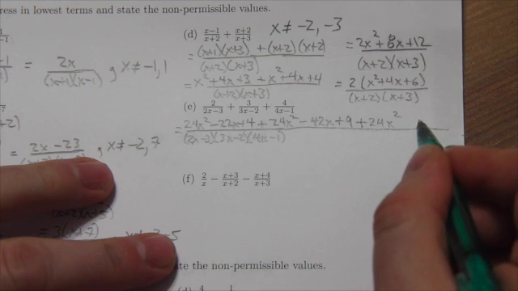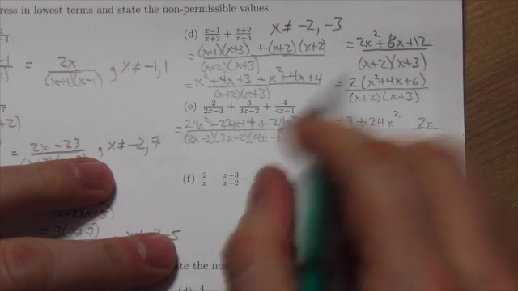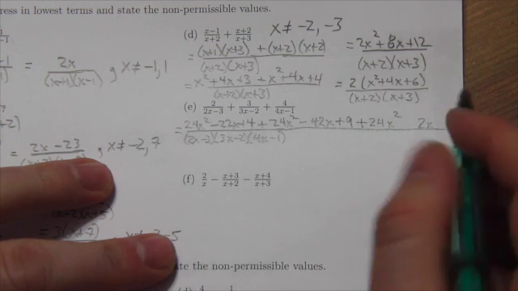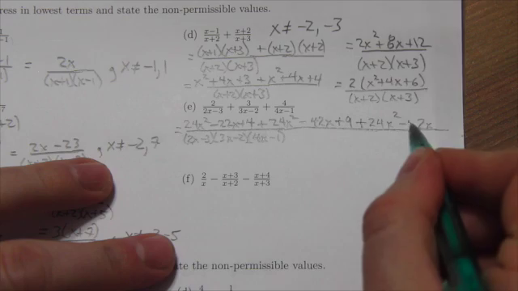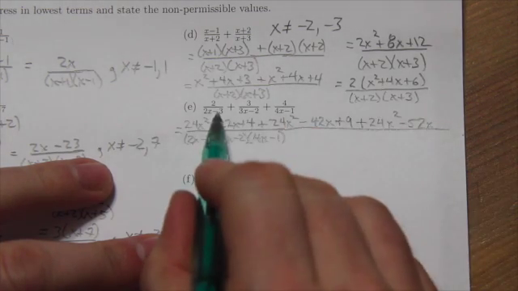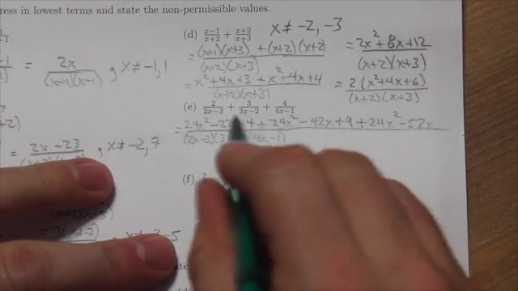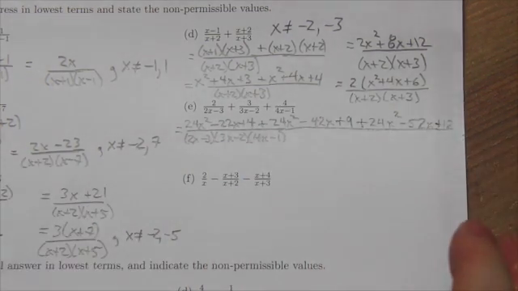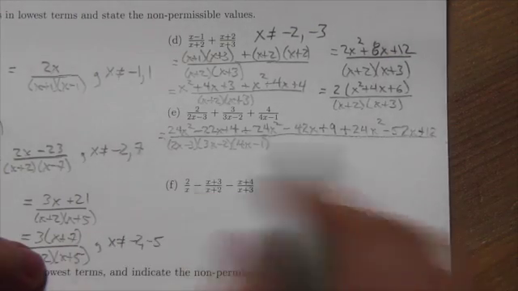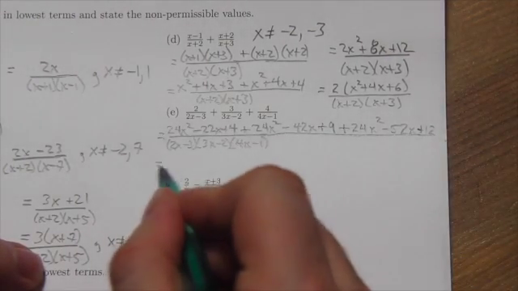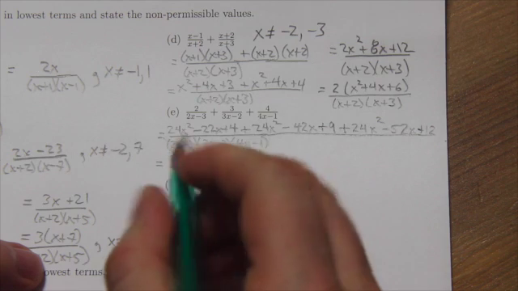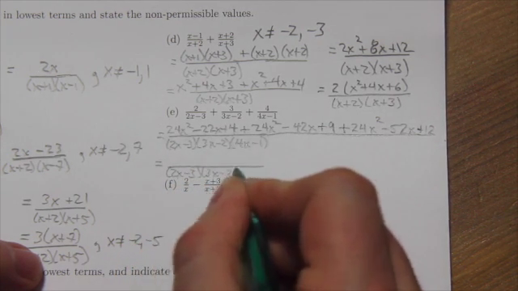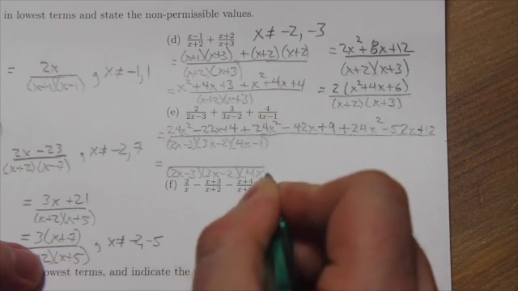Negative 13 times 4. Okay, well, 4 times 3 is 12, carry the 1. So it'll be minus 52x. Negative 3 times negative 1 is positive 3, times 4 is positive 12. Okay, so that's that whole thing multiplied out here. Now our denominator will be 2x minus 3, 3x minus 2, 4x minus 1.